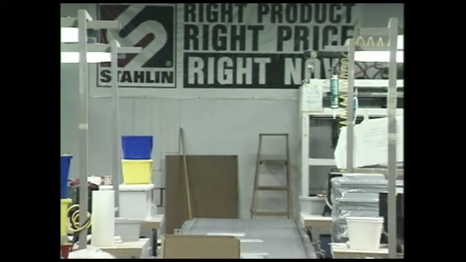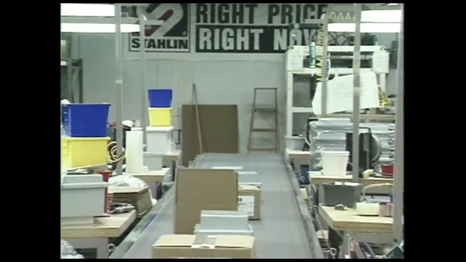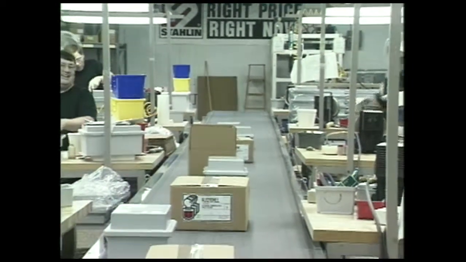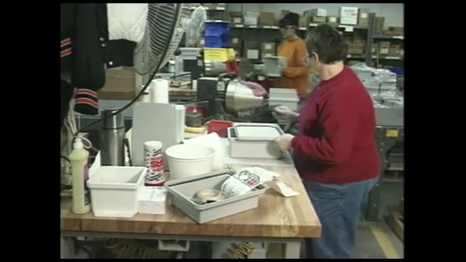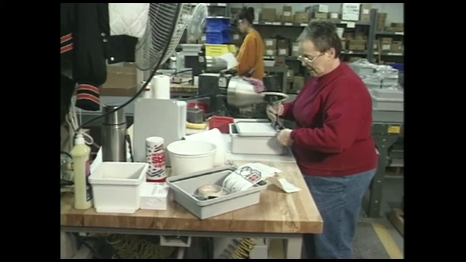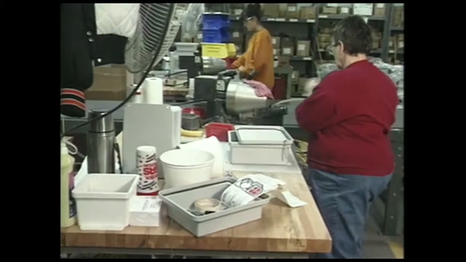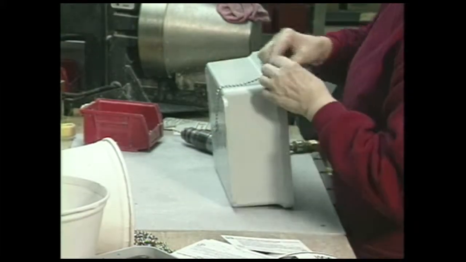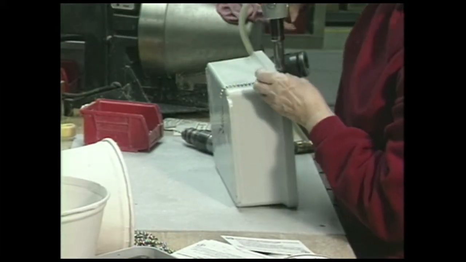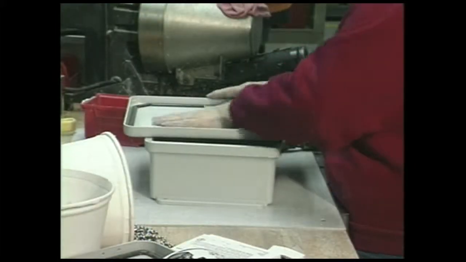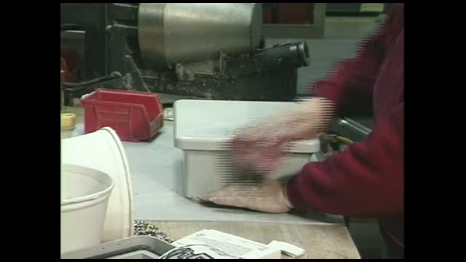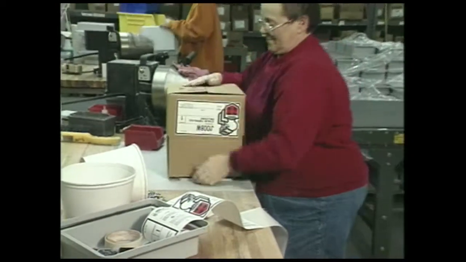Final assembly includes hardware that determines an enclosure's style configuration. Full-length hinges are added on the assembly line. Latches and keepers are installed. Custom panel suspensions are constructed. Unique Stahlin touches include the addition of a retention chain on screw cover enclosures. UL and product labeling. Final cleaning and cartoning take place before placing the product on the conveyor.